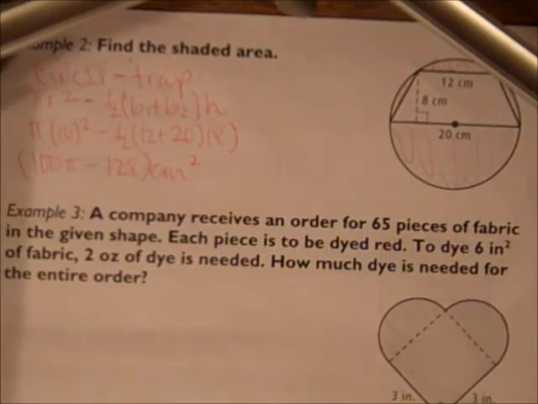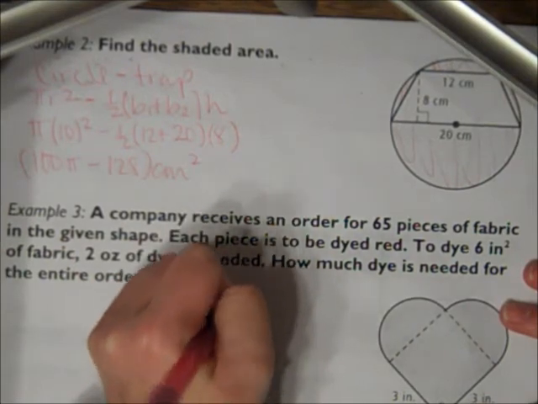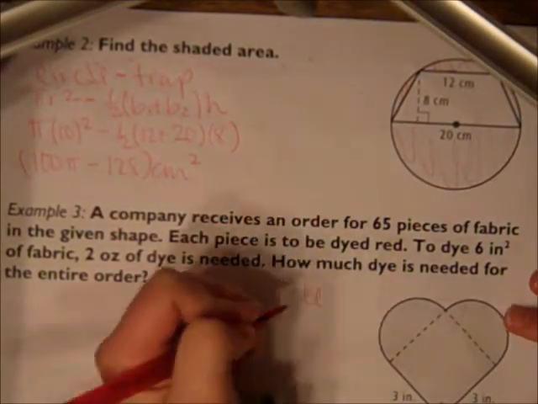Okay, word problem. A company receives an order for 65 pieces of the fabric in the given shape. Each piece is to be dyed red, and to dye 6 square inches of fabric, 2 ounces of dye is needed. So how much dye is needed for the entire order? So the first thing we're going to do is find the area, and this is a composite figure. This is a square plus 2 semicircles, so it's just a square plus a circle.